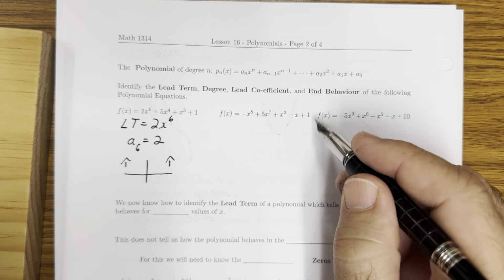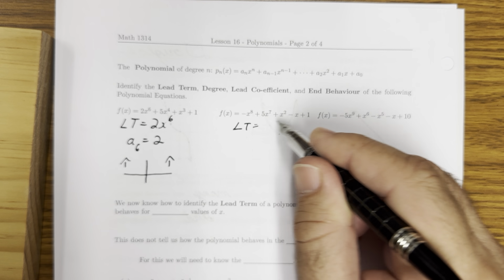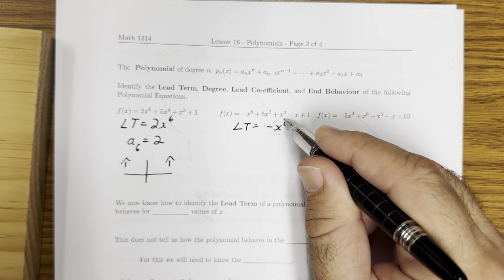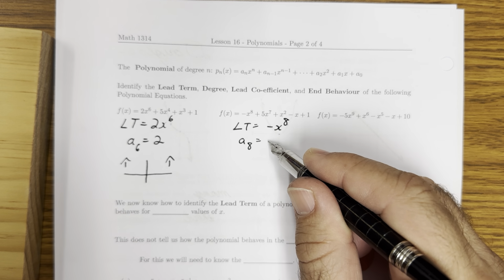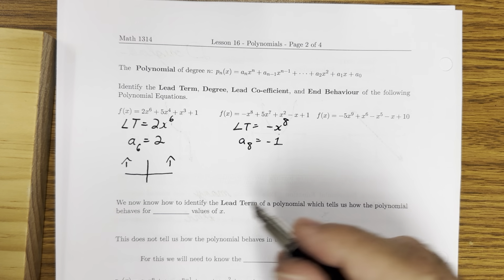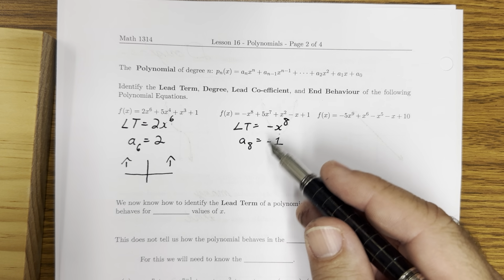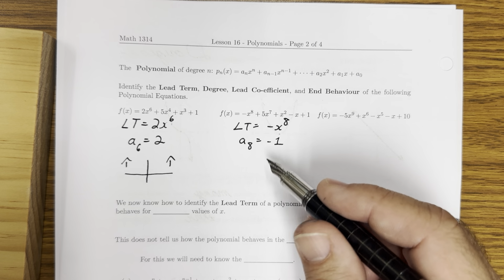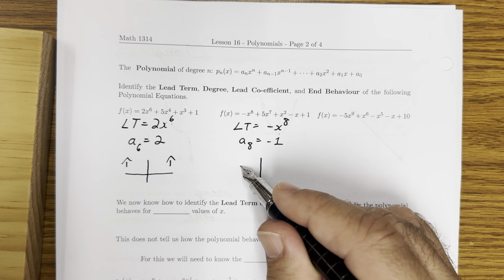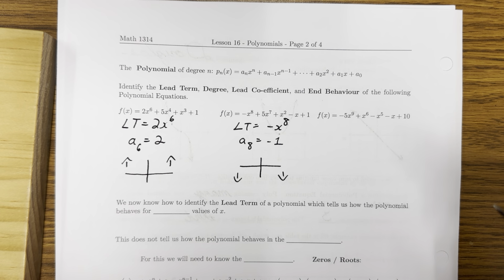Now let's look at the next example. We've got this guy here. This is the highest exponent, so that is our lead term. The lead term is negative x to the 8th. The lead coefficient is negative 1. And so while 8 being an even exponent here would usually be up, up, because the lead coefficient is negative, the end behavior will be down, down.